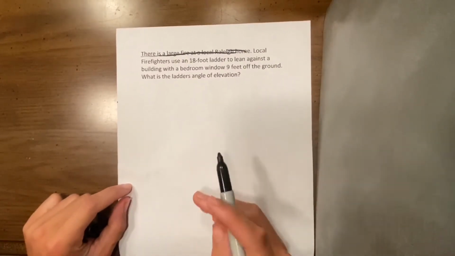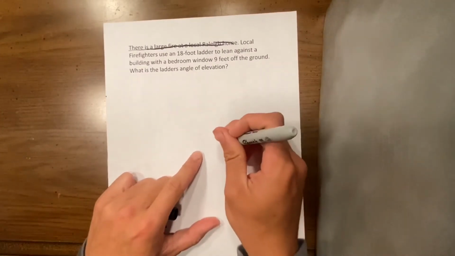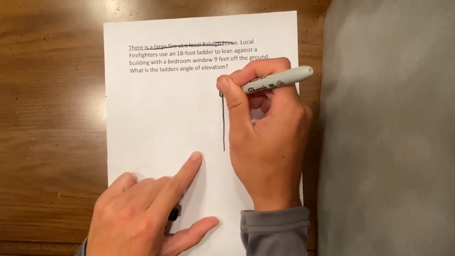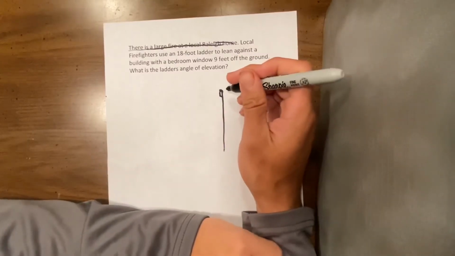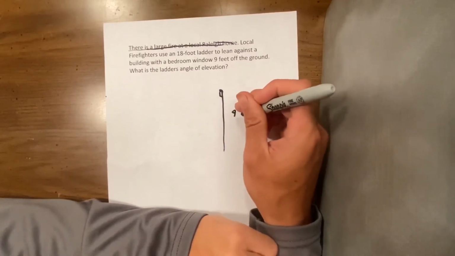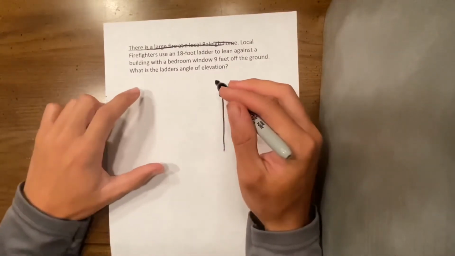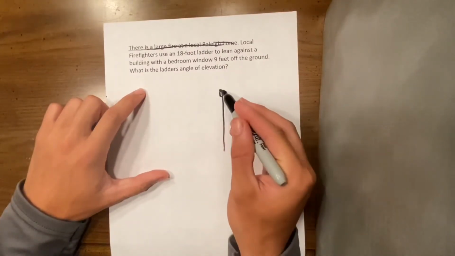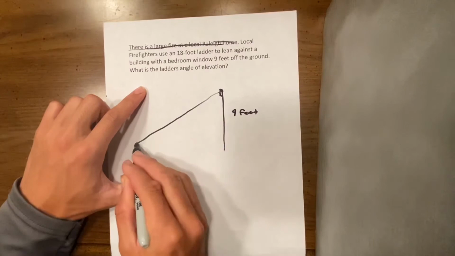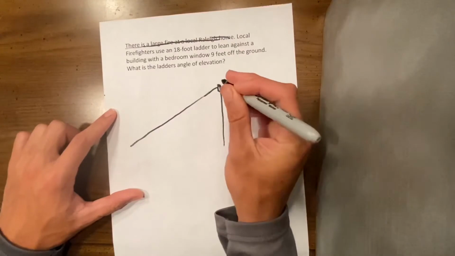So we can draw a picture of this. The first thing we'll draw is the building right here, and then we'll have the window, say, right here. This will be the window, that little square. Not the best drawing, but it gets to the point. And we'll know that this is roughly 9 feet. Then we'll have an 18-foot ladder leaning against this window, so it'll be roughly twice as long. So that'll be roughly about like that. The picture is not completely to scale, but it'll get the job done.